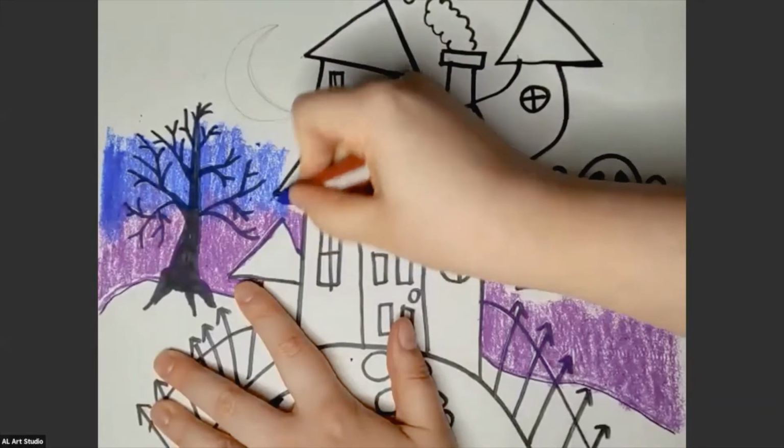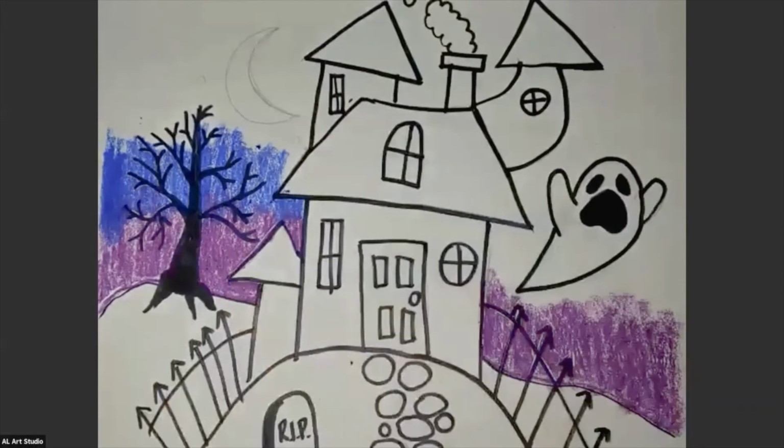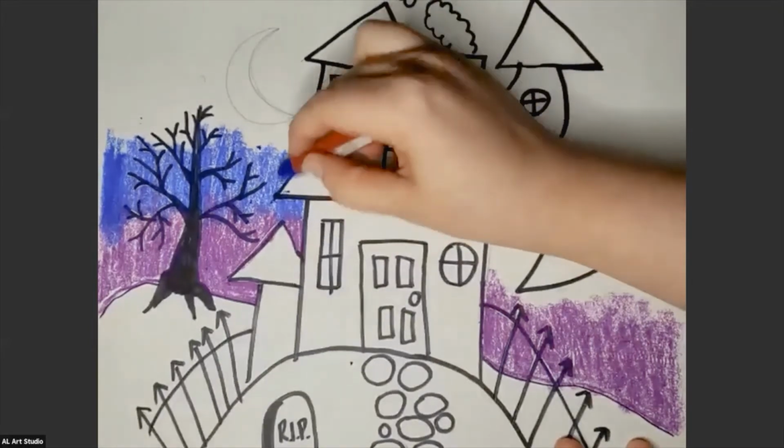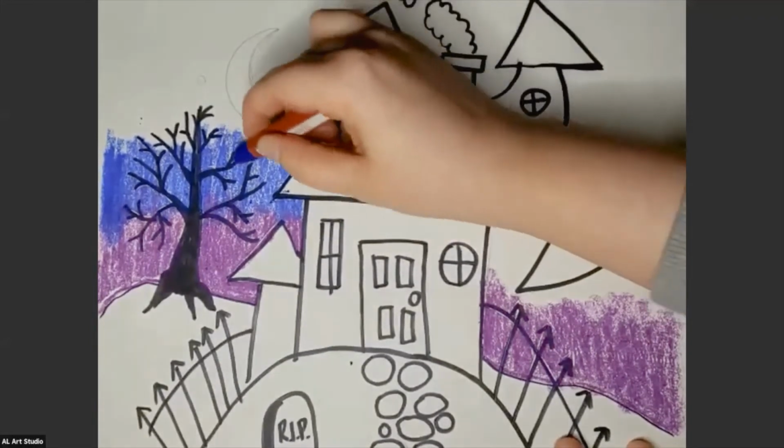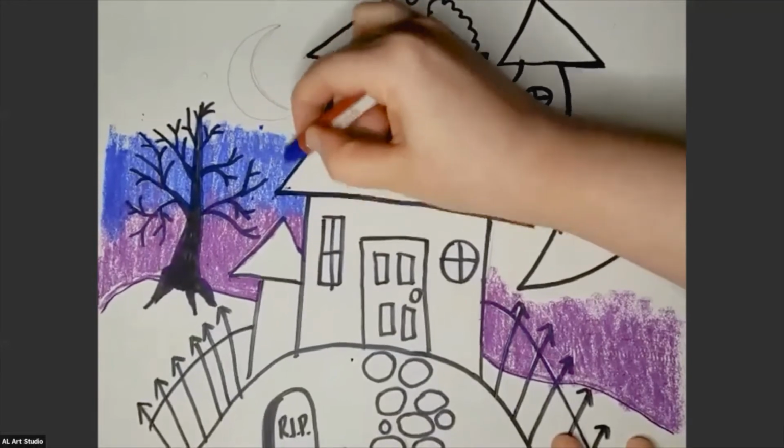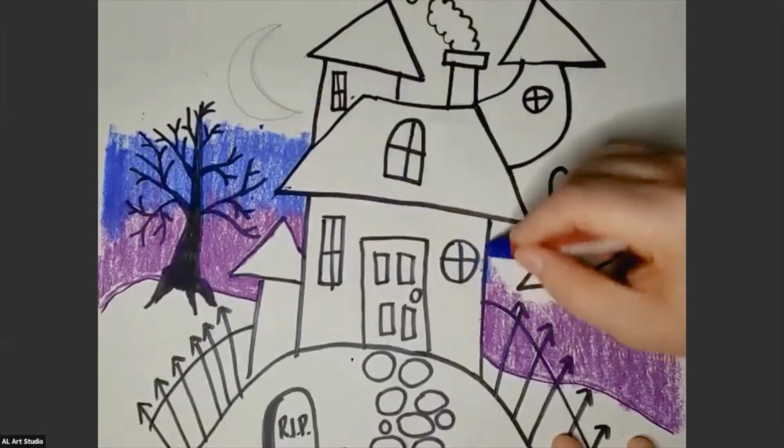This is how mine's going. Yeah, let me see. Oh, very cool. So you're going all the way around. You have something big behind your house? That's the moon. Okay, yeah, very smart to go around your moon. I'm going to go around my moon too. Moon's right up here.